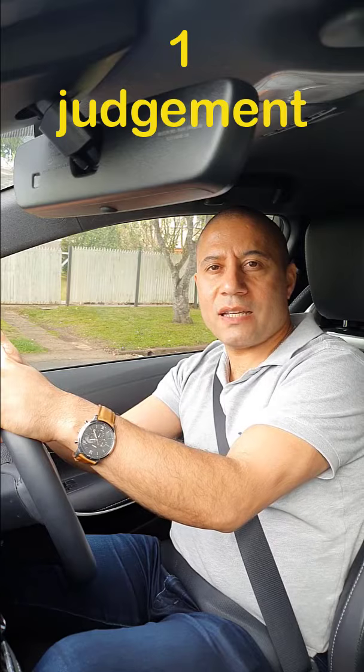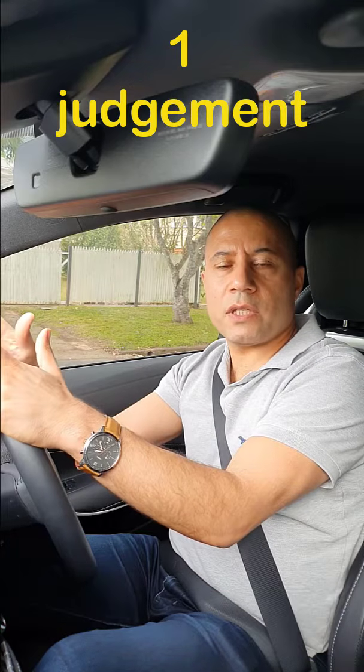Another minor mark was for bad judgment. She didn't take a safe gap. She was turning from the side road to the main road, and the cars on the main road were too far away. She had a safe gap, enough time to get to the road, but she waited too long and she didn't take the safe gap. That's another minor mark for bad judgment.